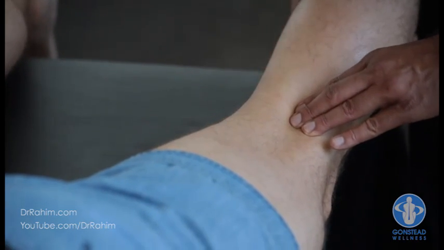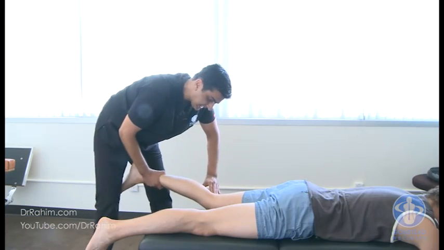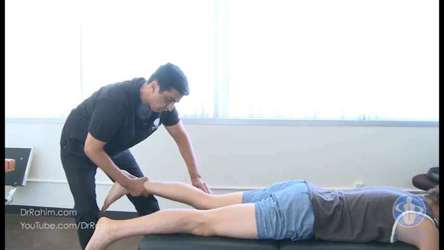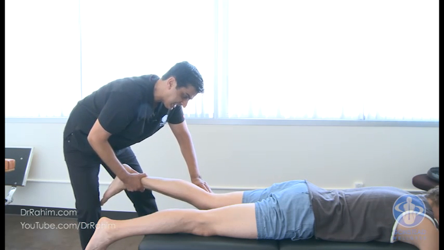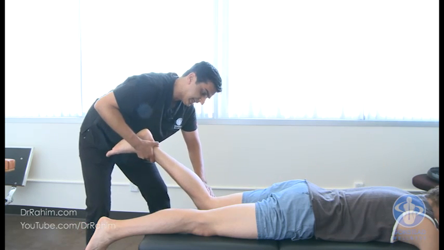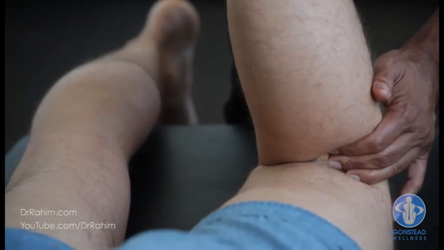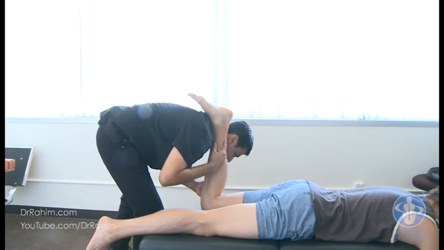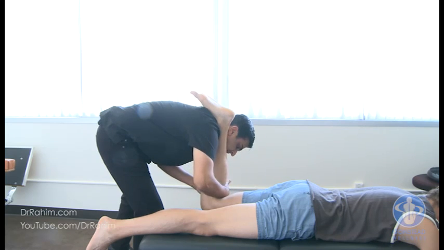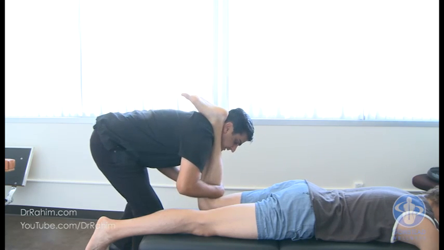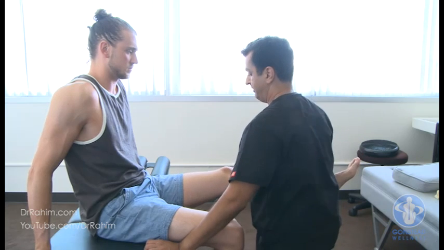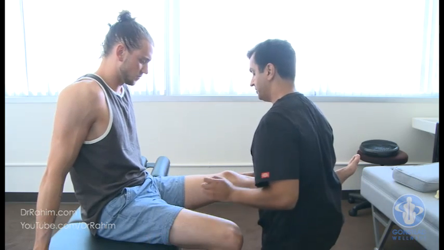maintain the tension at the contact point, maintain the traction. With traction, you want to bend the knee to 90 degrees. I'm maintaining traction at the ankle, maintaining firm contact point, and then we're getting right into the setup of the PEX tibia.